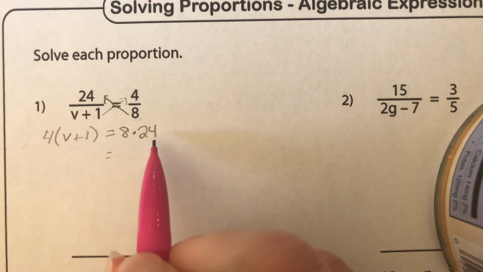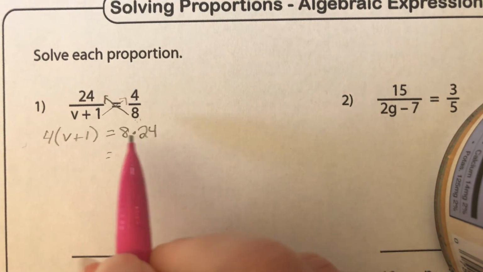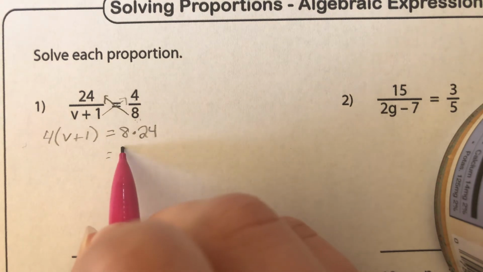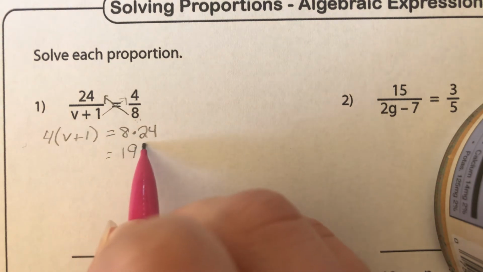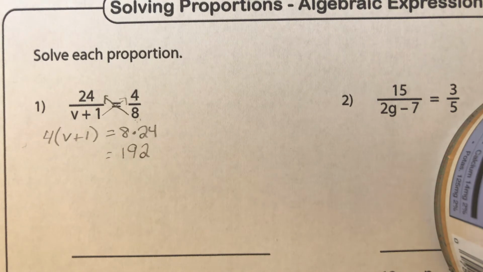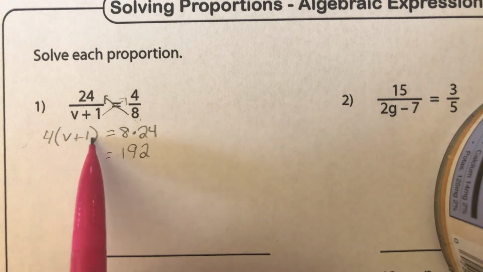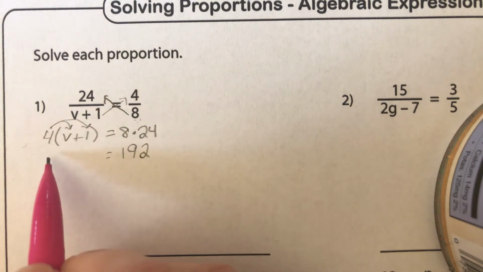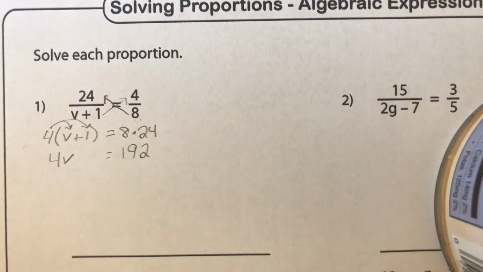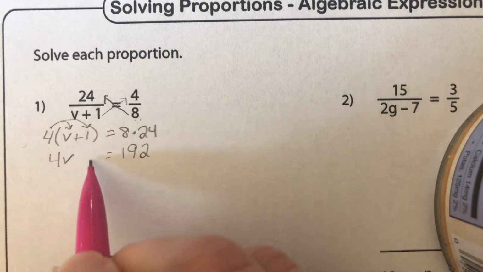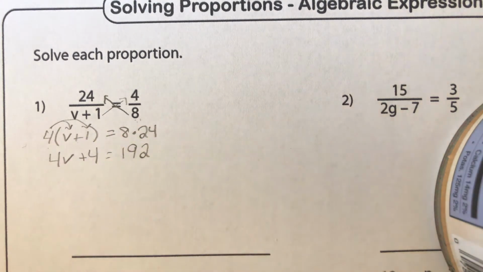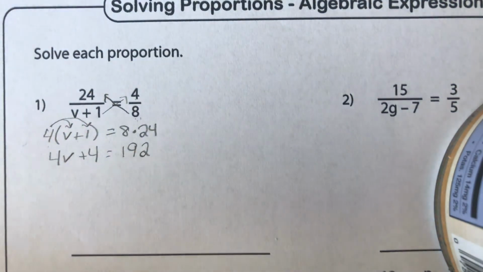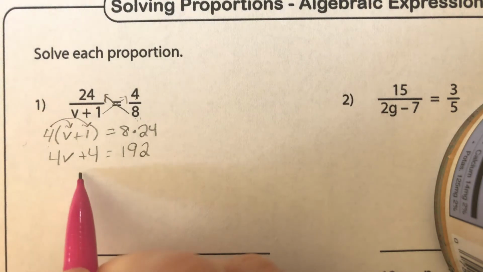Over here is just simple multiplication. You're going to want to do 8 times 24. We get 192. So again, go to your calculator. Over here, remember when we have parentheses, we have the distributive property. So we're doing 4 times v, so 4v, and 4 times 1, so plus 4. Now it looks like, drum roll, hopefully you're all saying a 2-step.